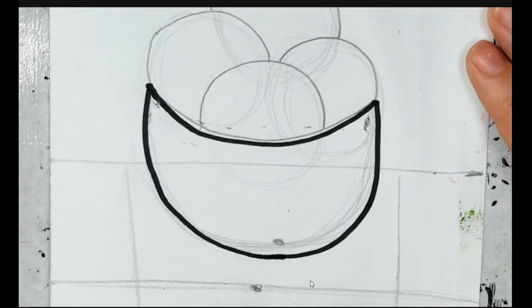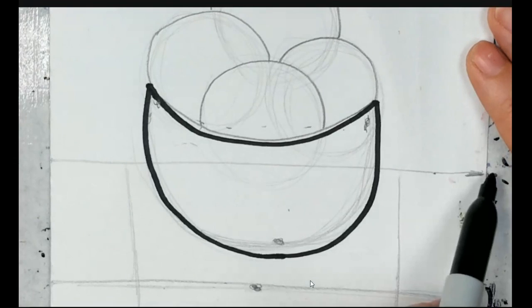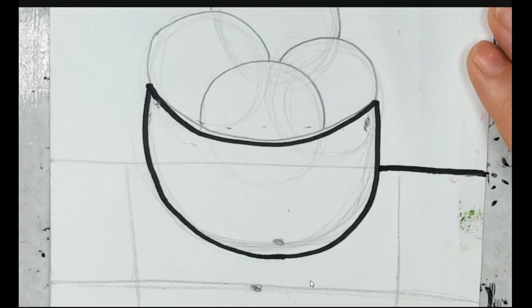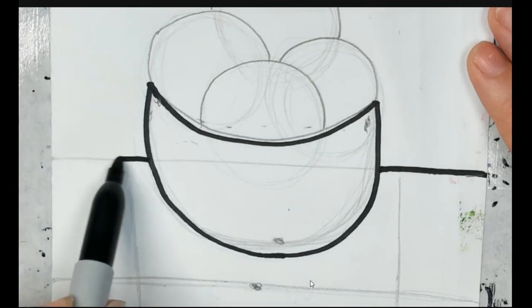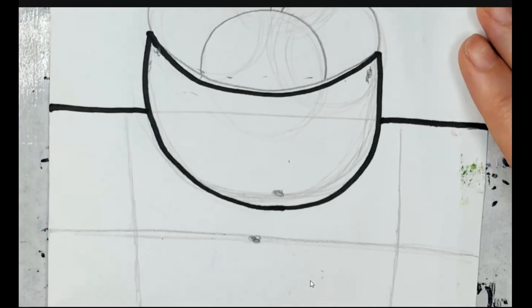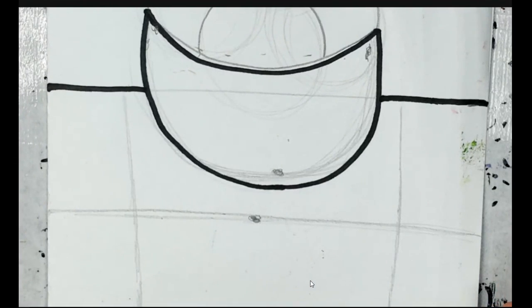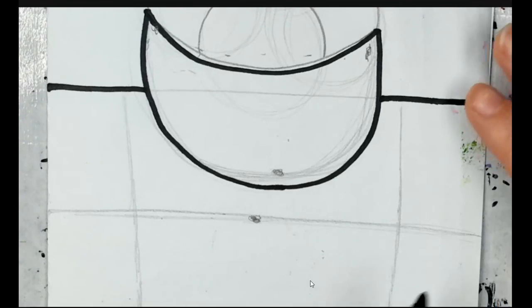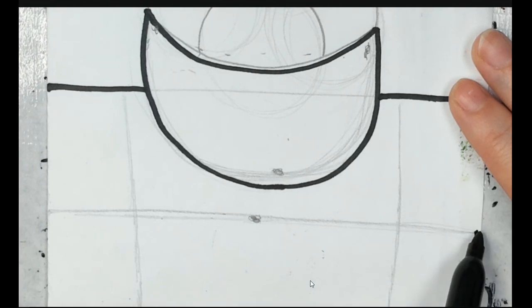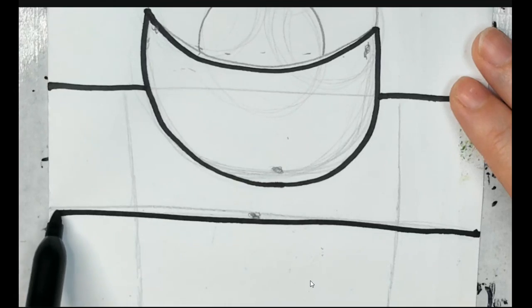So let's go ahead and start that line. We're going to start with that horizon line. We're going to stop. We got to skip and finish that line. Do not go through the bowl. Alright, we're going to start here. We're going to go all the way through this one. Are you ready? No stopping or skipping. We're just going all the way through.